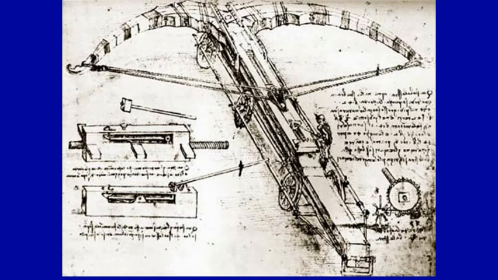Another weapon of war is a giant crossbow. Now, I watched a TV show not long ago that showed people trying to recreate this device with the tools and materials that Leonardo da Vinci would have had available to him at the time.